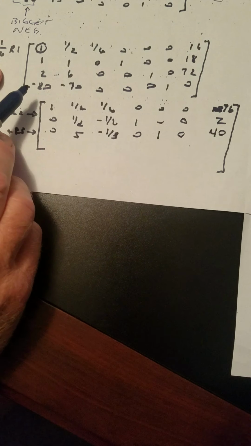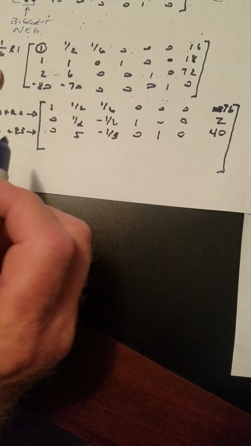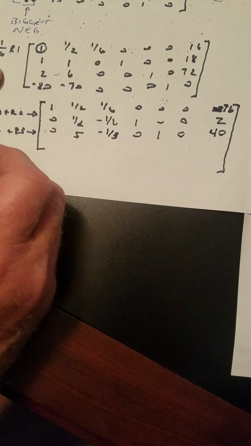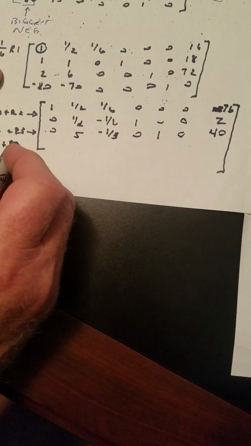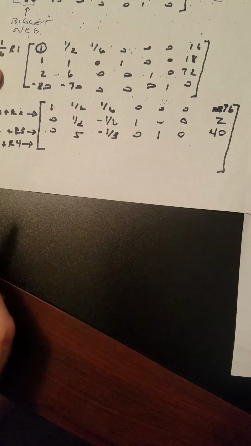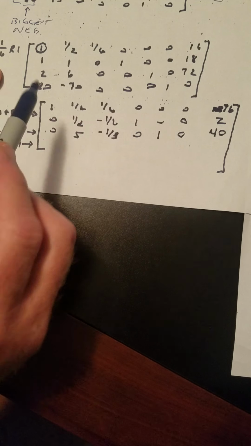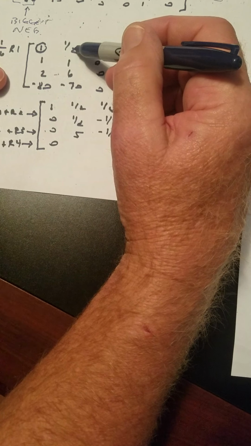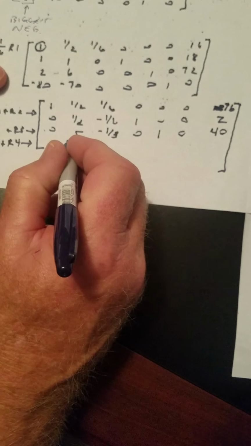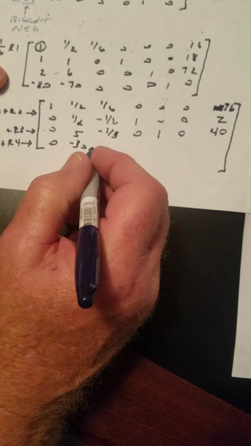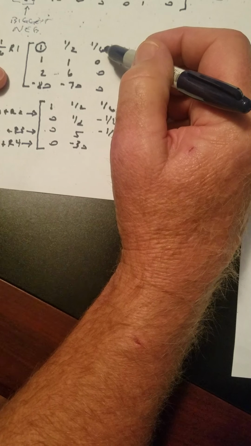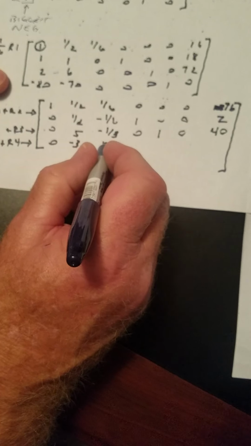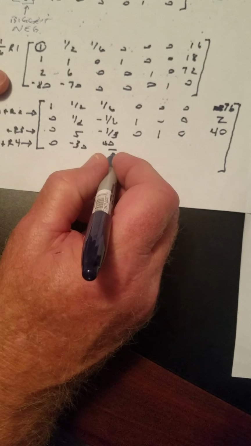And the bottom row, I've got negative 80 down here. I'm going to have to multiply 80 times row 1 plus row 4. 80 times 1 is 80 plus negative 80 is 0. 80 times 1/2 is 40. 40 plus negative 70 is negative 30. 80 times 1/6, that's 80 over 6 or 40 over 3, plus 0 is 40 over 3.